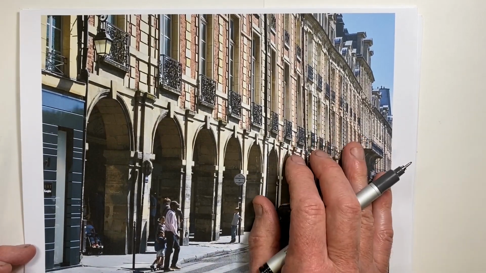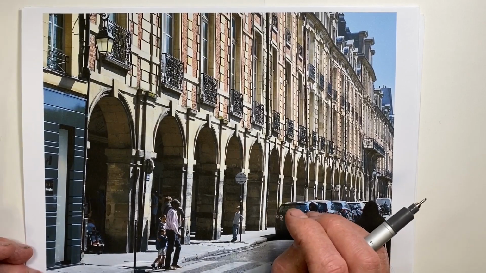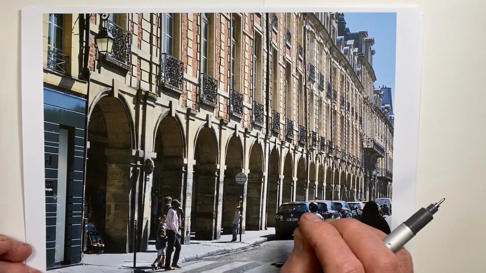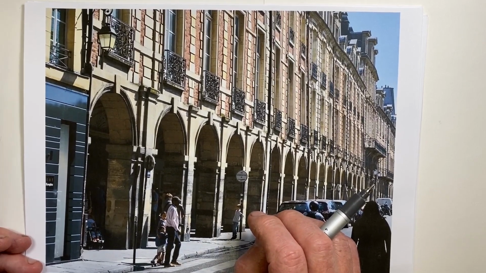So no need to be afraid of arches in perspective. We simply need to think in terms of circles fitting inside squares. So if you haven't used this way of thinking before, why not give it a go now?